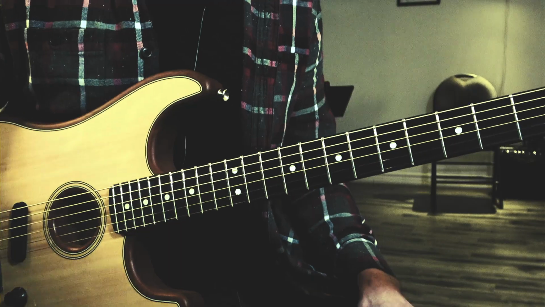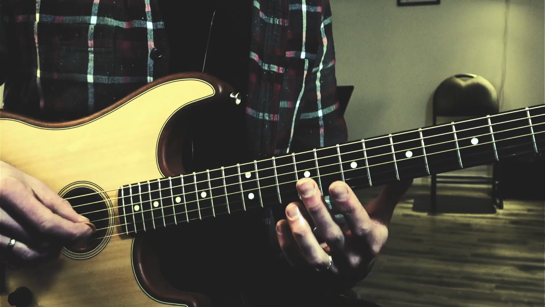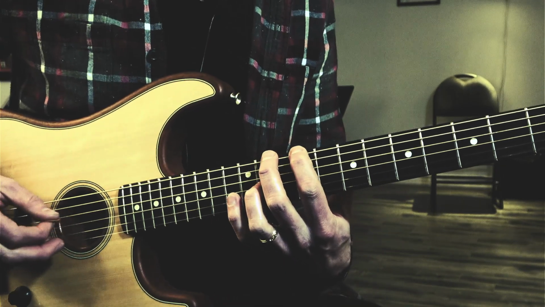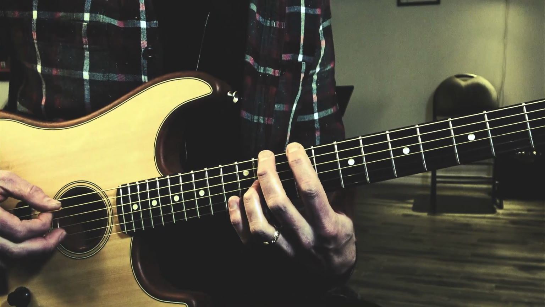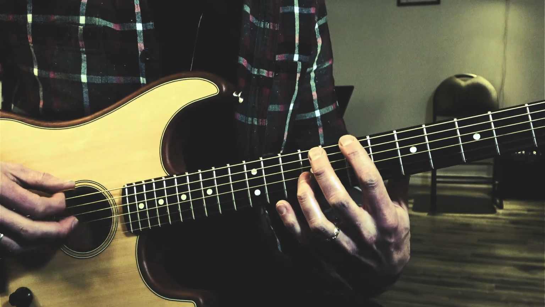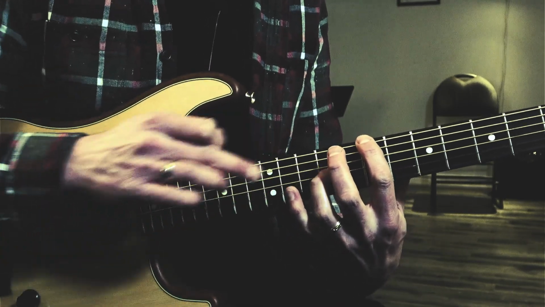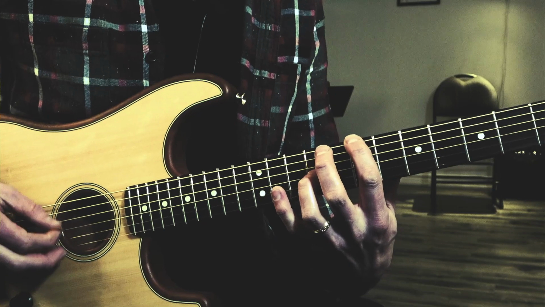Now for the next part, I try to keep that open D string as a drone tone as we go through it, and just play around with some fun chord shapes. And what I came up with after this, I came down 2 frets to the B note. So I'm playing B, D, and this note here is an E, B, D, E.